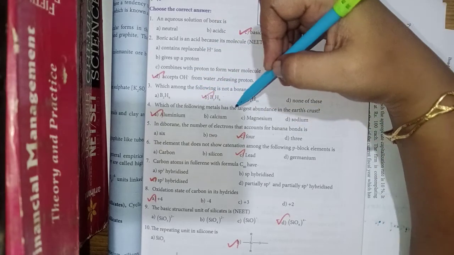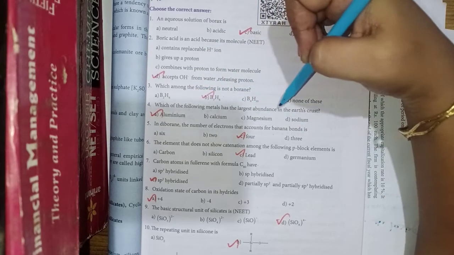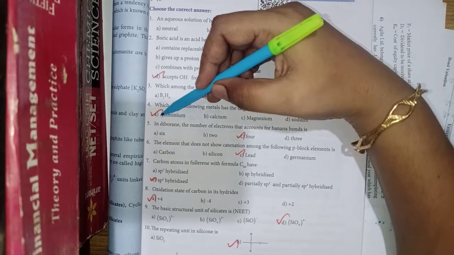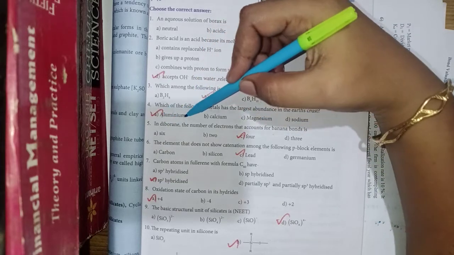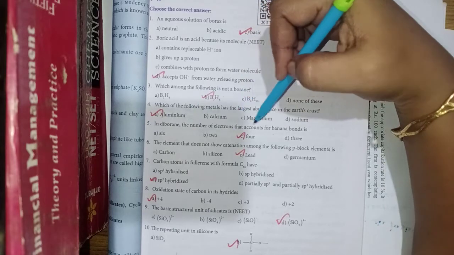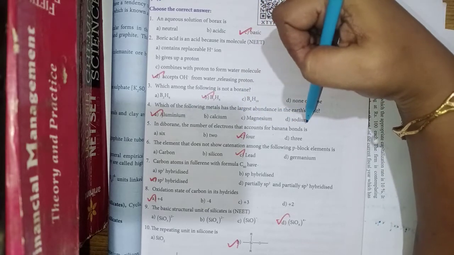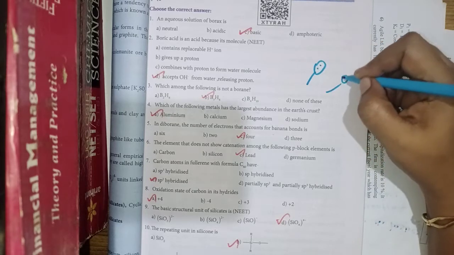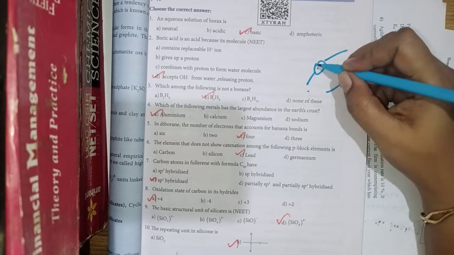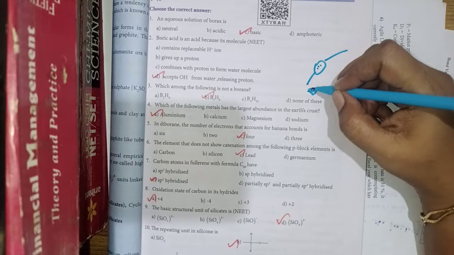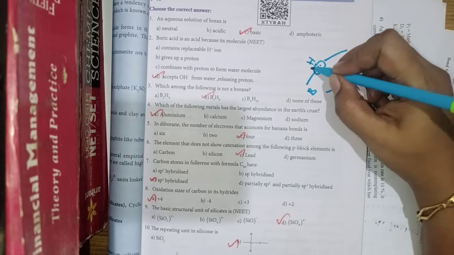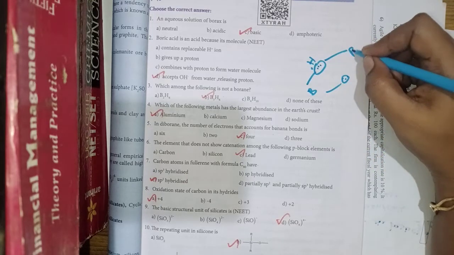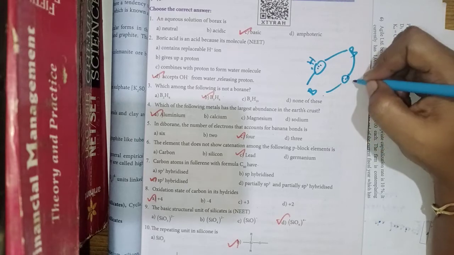Which of the following metals has the largest abundance in the earth's crust? That is aluminium. In diborane, the number of electrons that account for the banana bonds: how many banana bonds are there? 2 electrons here, 2 electrons here also. 1 electron from the p orbital of boron, then 1 from hydrogen. Here also 1 and 1 from hydrogen. So 2 plus 2, 4.